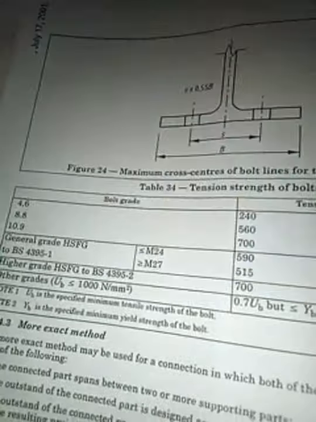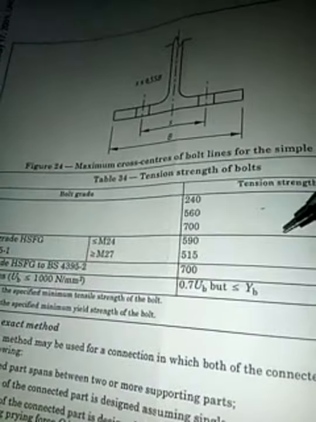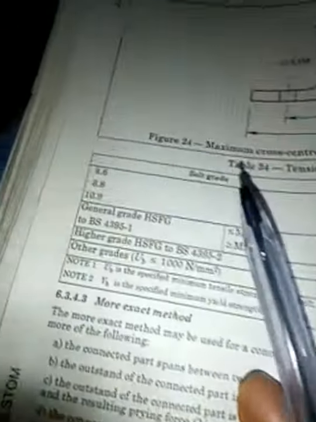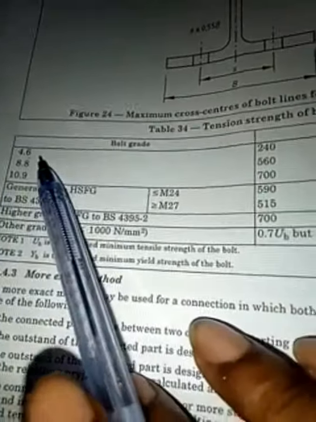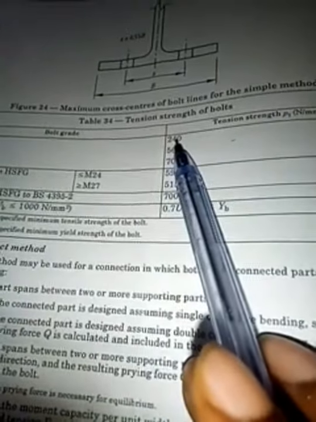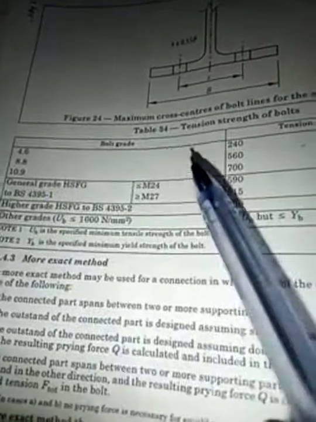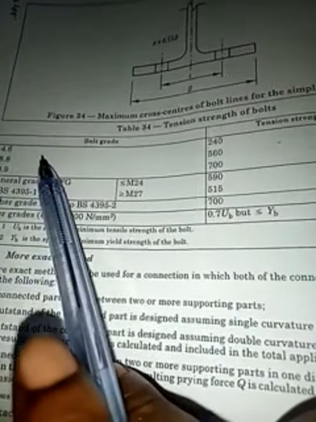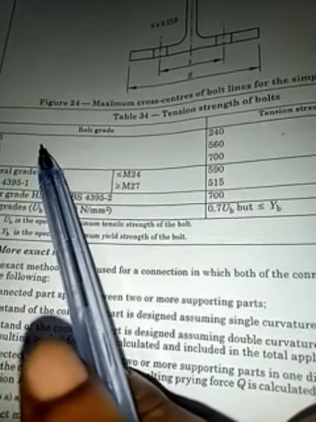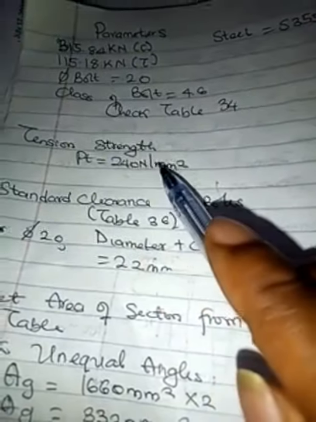Your bolt grade helps you to calculate your tension strength, your PT. Please forgive me. We are going to check for that clearance later. So for 4.6, our tension strength PT is 240. If it's 8.8, 560. If it's 10.9, 700. So we are given our class to be 4.6. We are going to use it to check for our tension strength. Our PT is 240 Newton per millimeter square from the table.